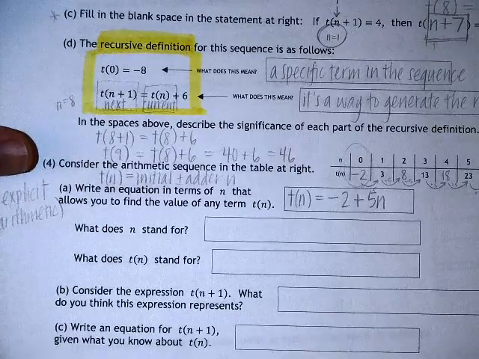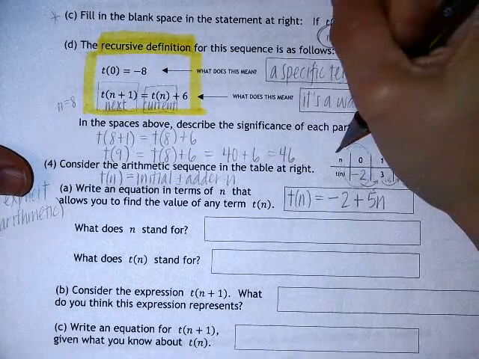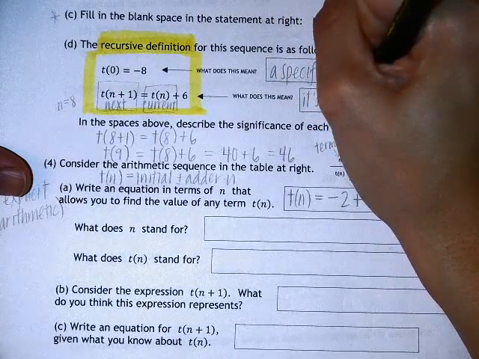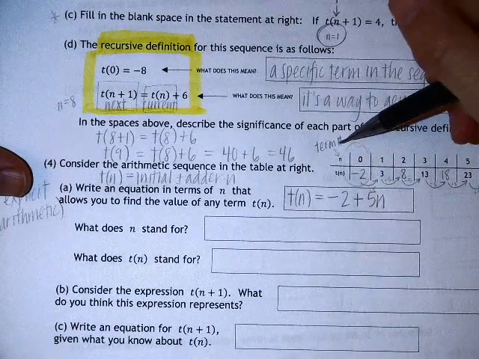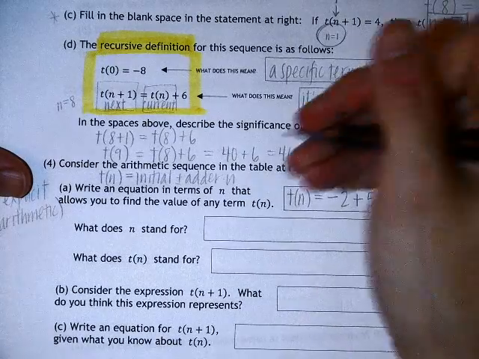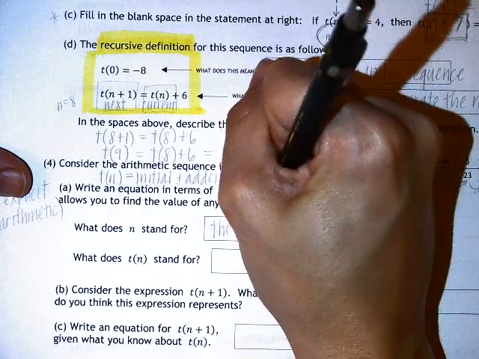Sometimes we don't think about that very much. But the table makes it a little bit more obvious to think about. When I look at my table, n is always whatever term number I want to look at. If I want to look at the first term, I look at n as 1. If I want to look at the second term, I look at n as 2. The fourth term, n is 4. So n just stands for the term number that you want to look at.